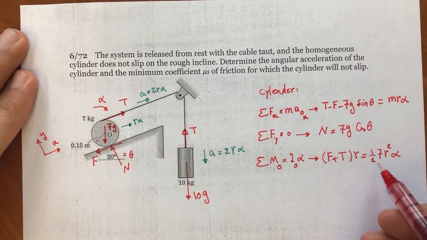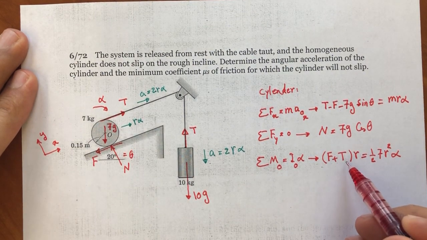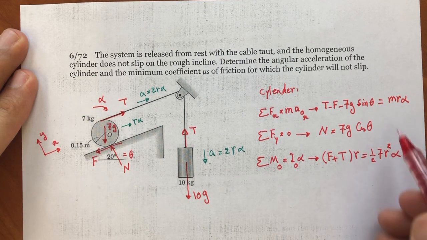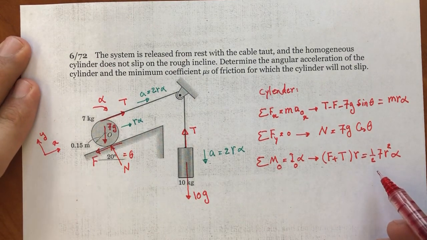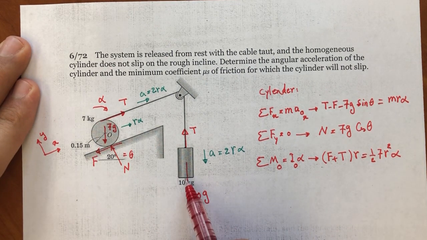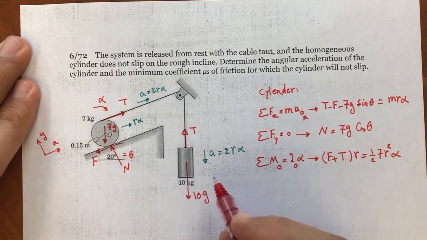So in this one we have 3 unknowns. Together this one and this one we have 3 unknowns but 2 equations, right? So we need one more equation, and that equation comes from this mass.